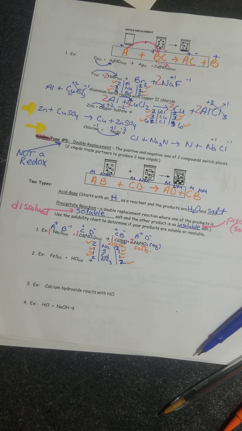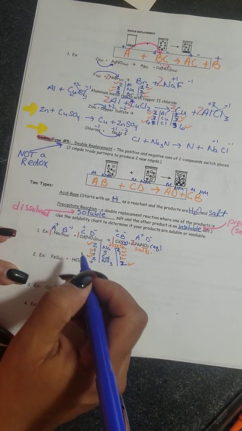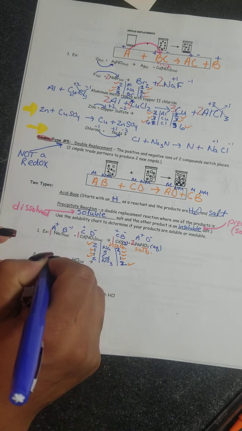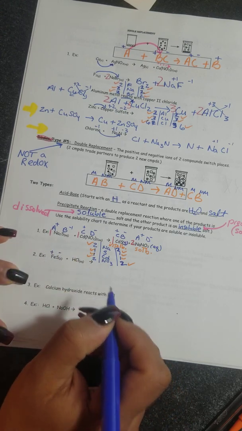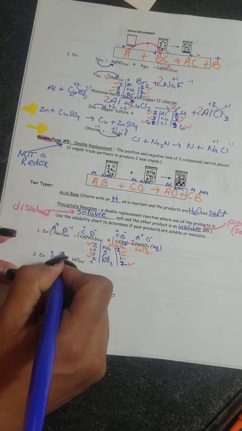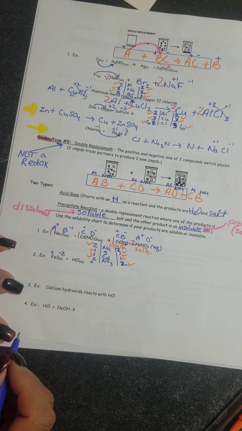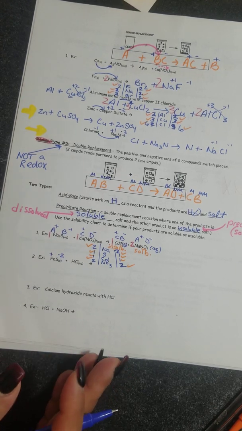Now before I go any further, iron is going to be a positive charge. Sulfur is a nonmetal, which is a negative charge. If you go look at sulfur, it's going to be a -2 charge because it's in group 16. But wait a minute.